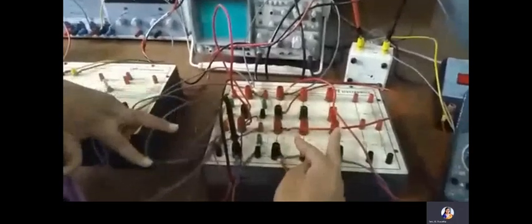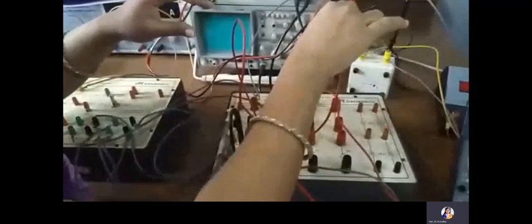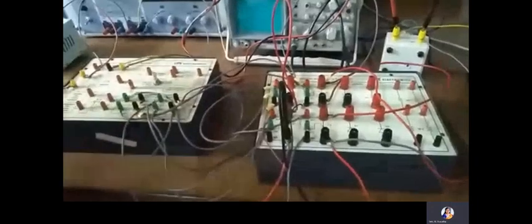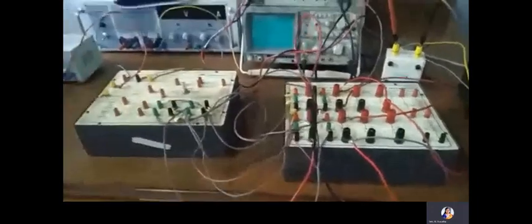The only difference is that in place of D1, D2, we will be using T1, T2. So from T1 anode, the connection is going to cathode of T4. From T3 anode, the connection is going to cathode of T2. And G2, K2 goes to G2, K2. G4, K4 goes to G4, K4. Now let's switch on and look at the waveform.